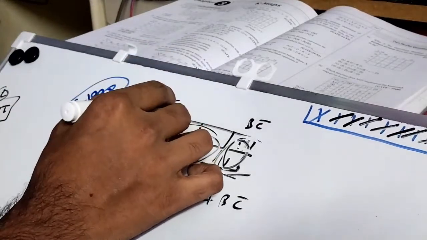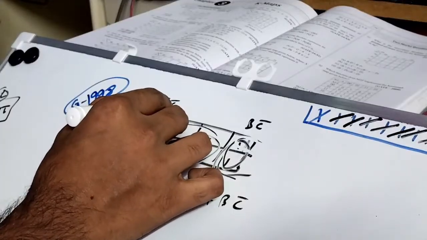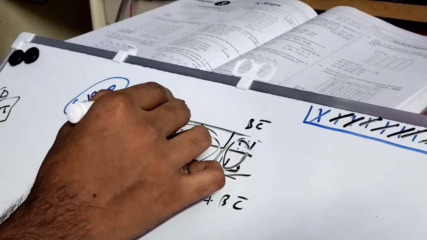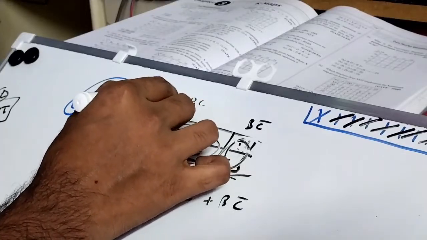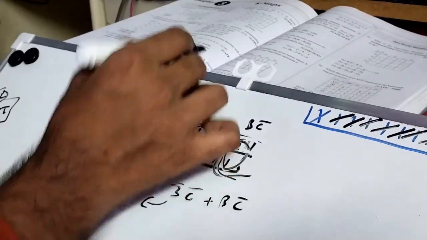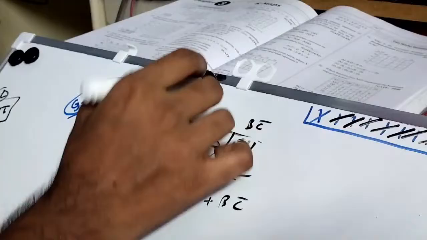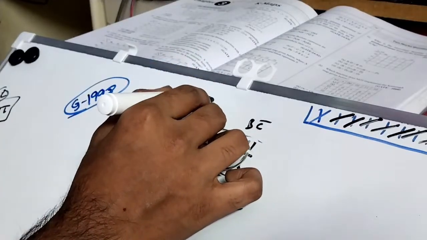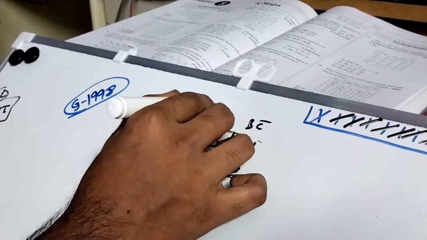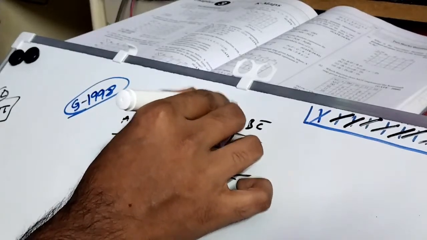Will be equal to that. Yes, B bar is equal to this. Then B bar plus C bar.